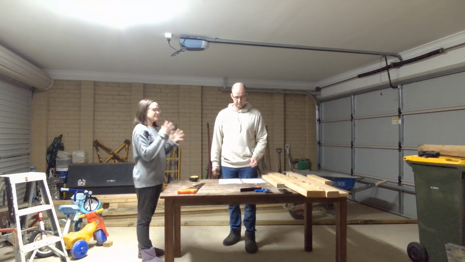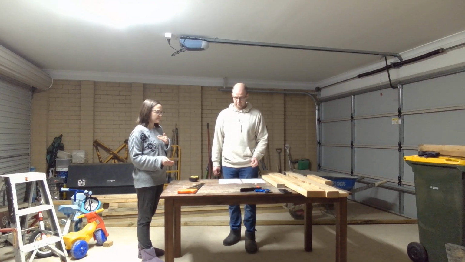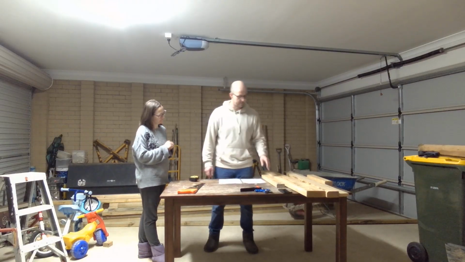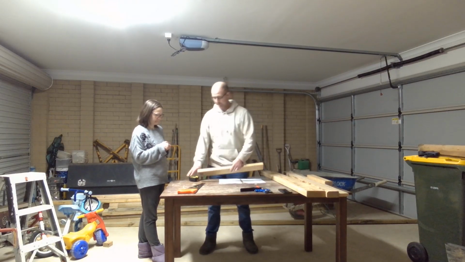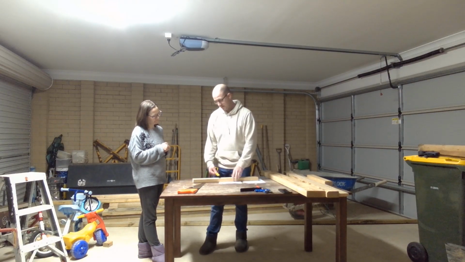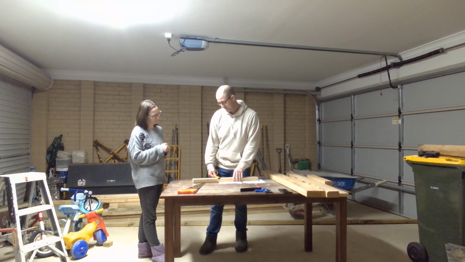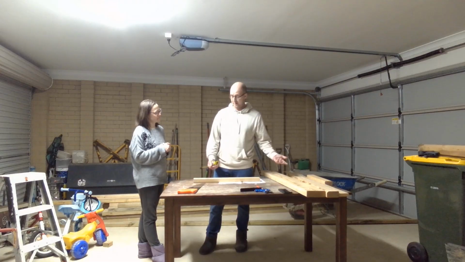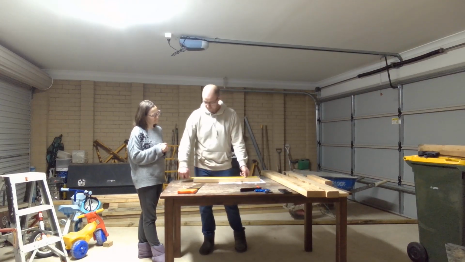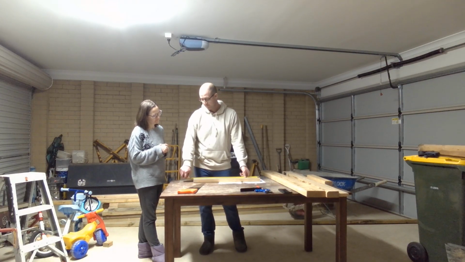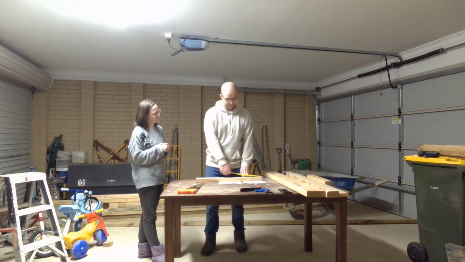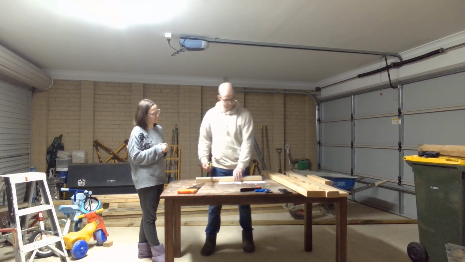Yes, the timber dimensions are the width and the depth and the length. So if I want to find out what this piece of timber is, it is the width, 70 by 35. So this is 70 by 35, and then whatever the length is, we hook on down there. This piece of timber is 70 by 35.